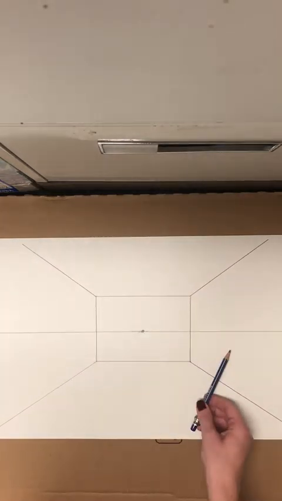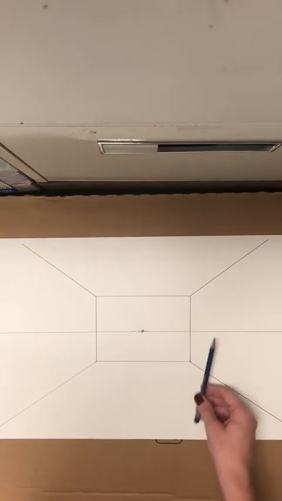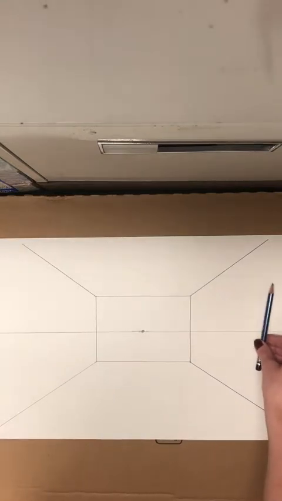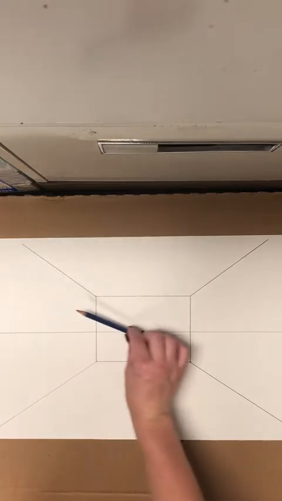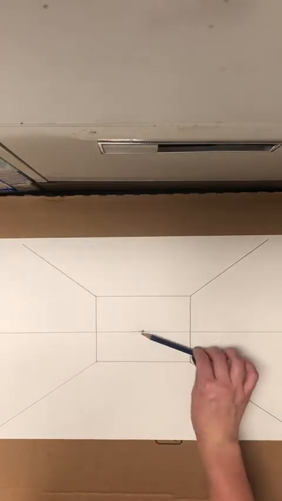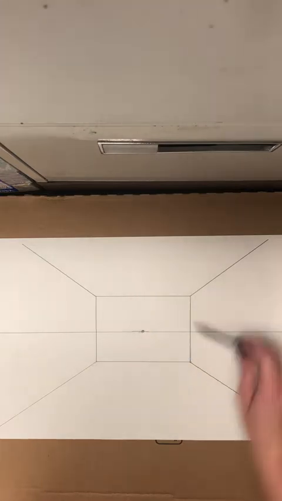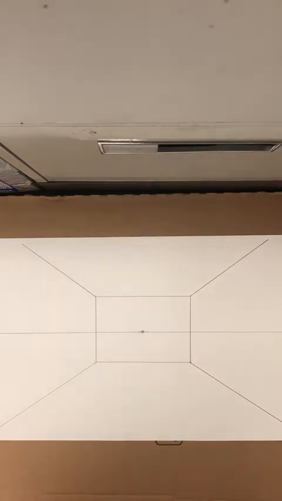On your two side walls, it's the exact opposite. Any vertical line will be straight up and down. Any horizontal line will go straight back to your vanishing point. Okay? So let's draw a rug. We'll start pretty simple here.